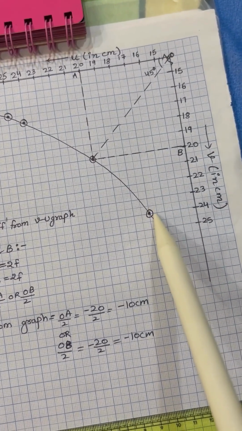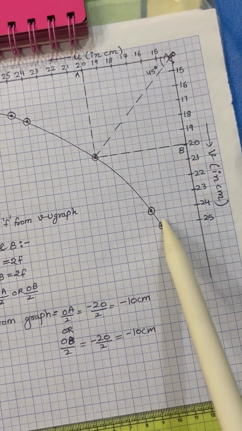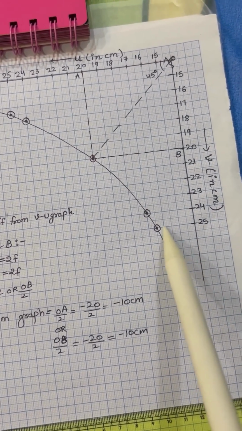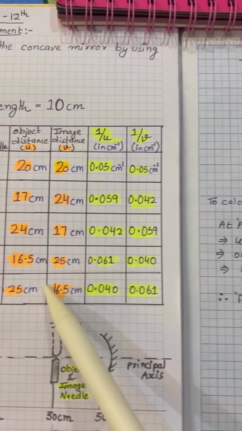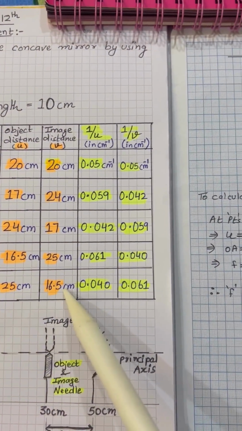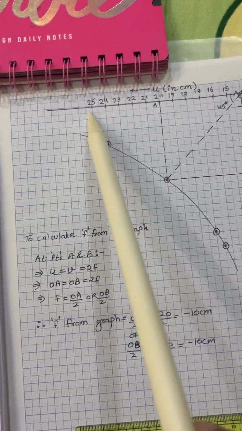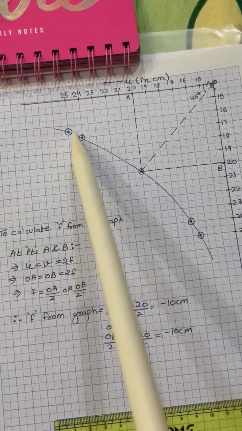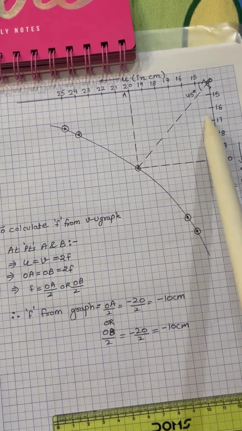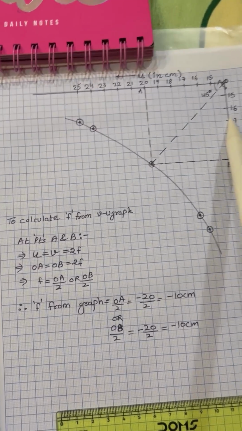And here the scales should be chosen in such a manner that the readings can be easily marked, and on both x and y axes the scale should be the same. It is an important point to be noted.